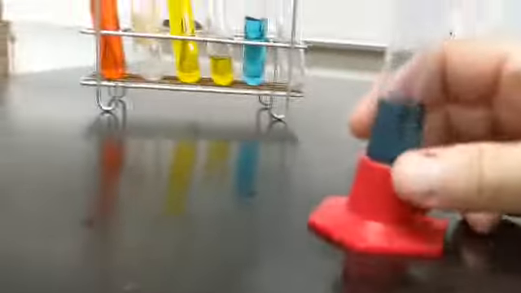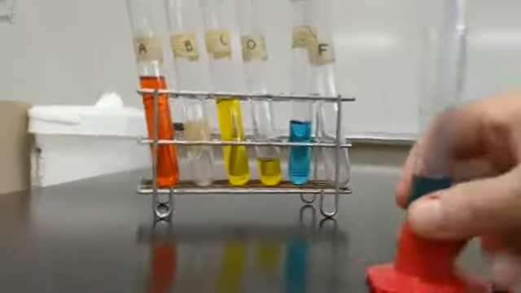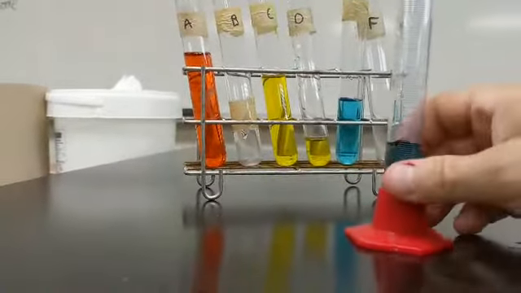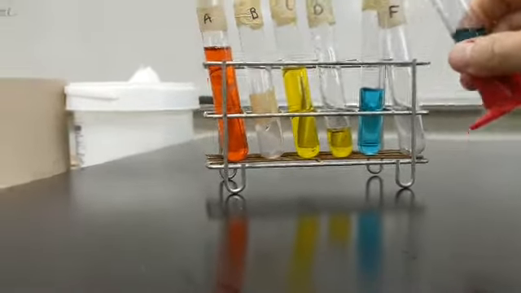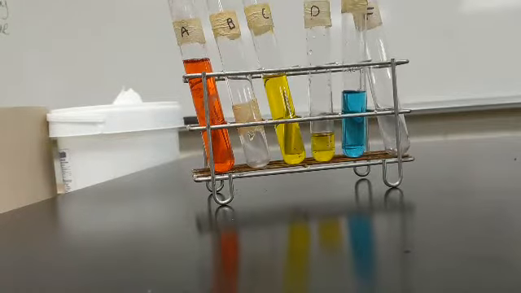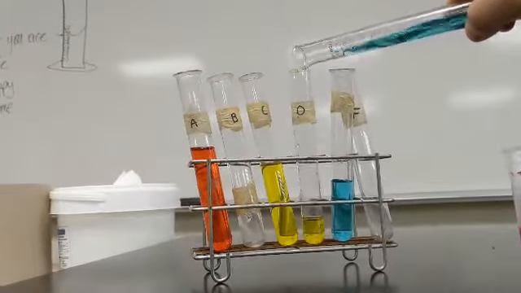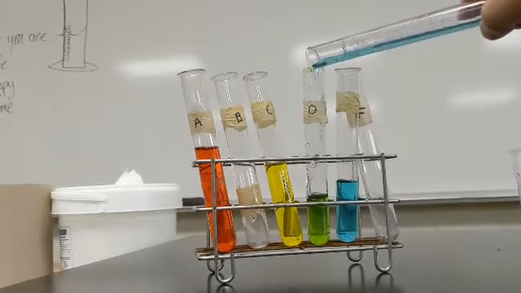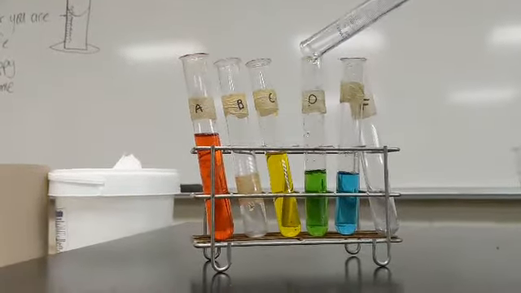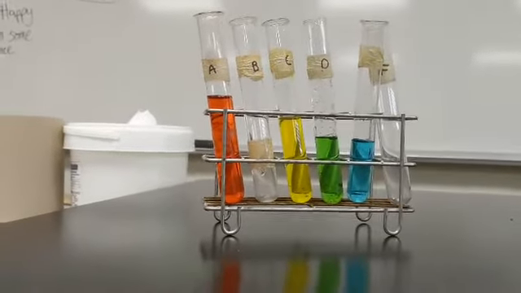Okay, so we're going to pour some blue into yellow. What color do you think we're going to make? Any guesses? Do you know what blue and yellow make when you mix them? I think you do. Oh, almost missed. And if you guessed green, you were correct.